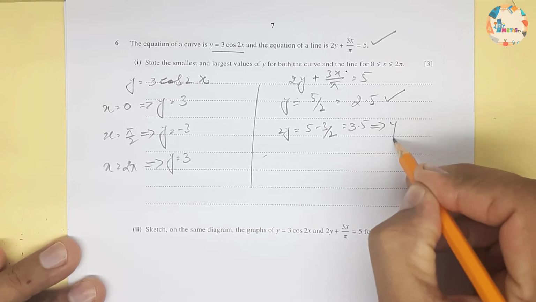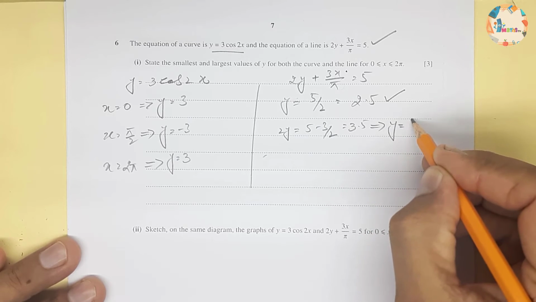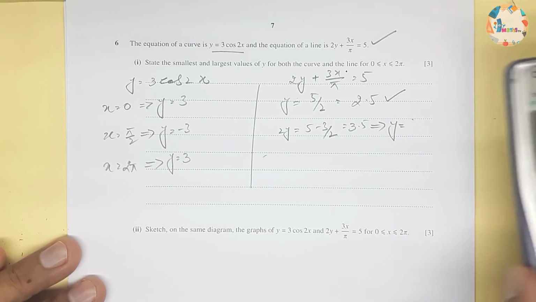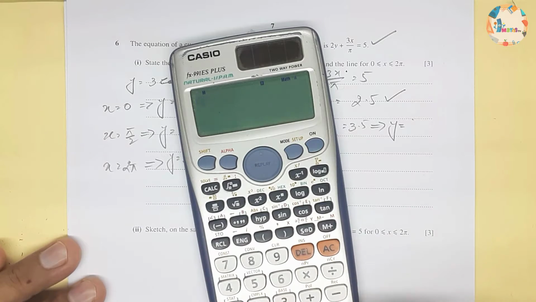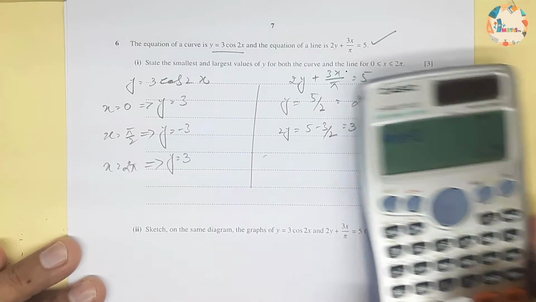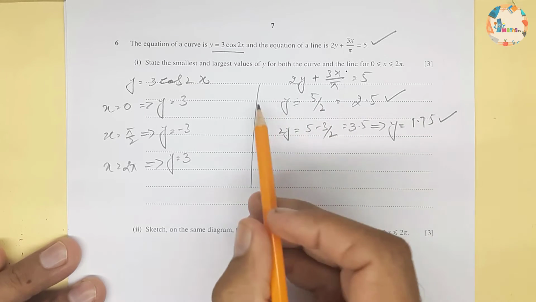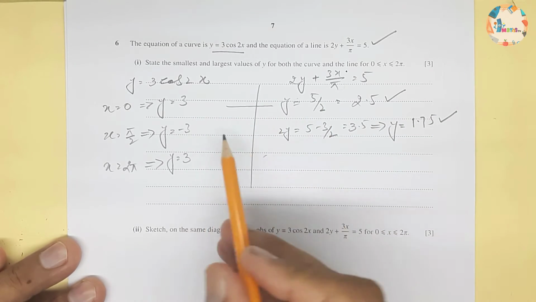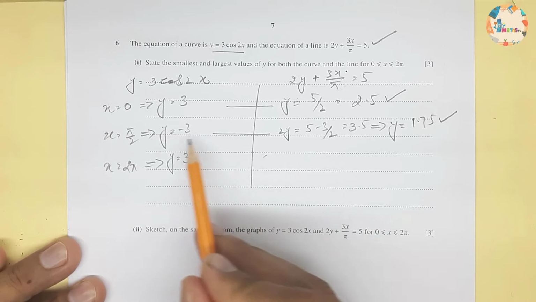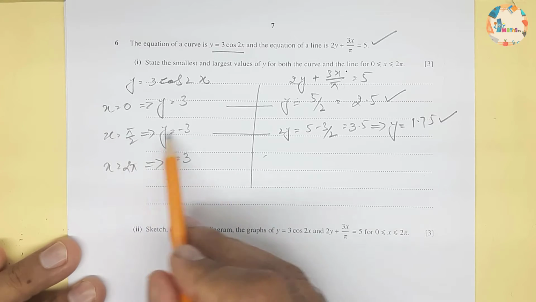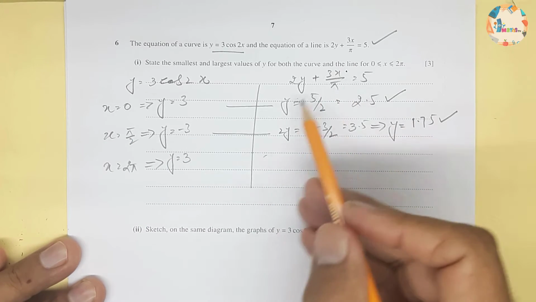This implies y is equal to 3.5 divided by 2, which is 1.75. So this value we got for x is equal to pi by 2 for this equation.